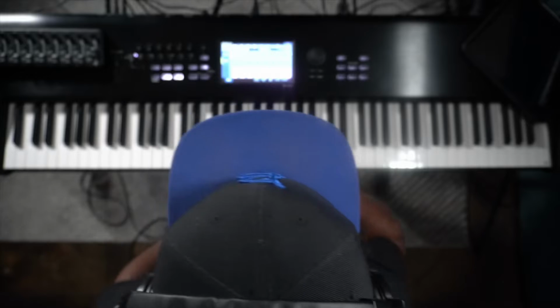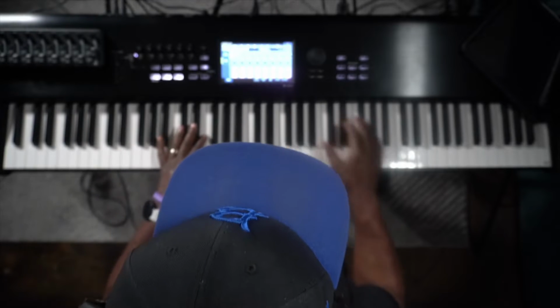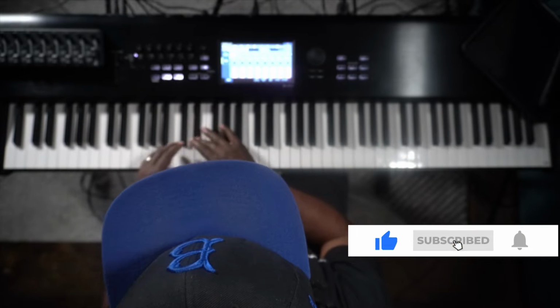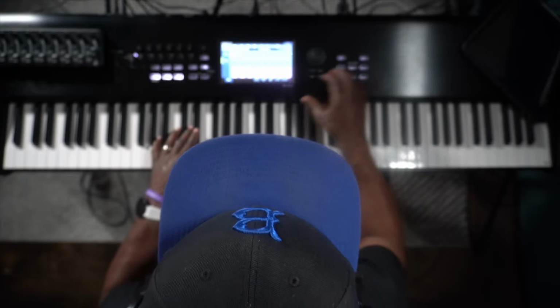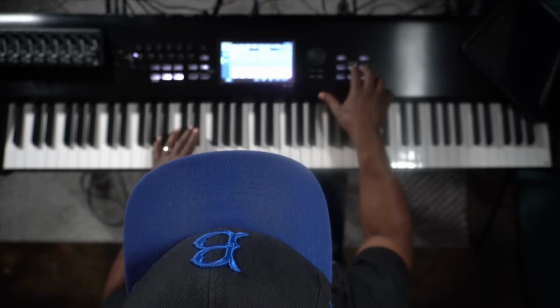All right, let's listen to what this sounds like. These are the sounds that I'm going to use in this loop: kick, clap, shaker. If I were to record a 4-measure loop, this is what it would sound like.